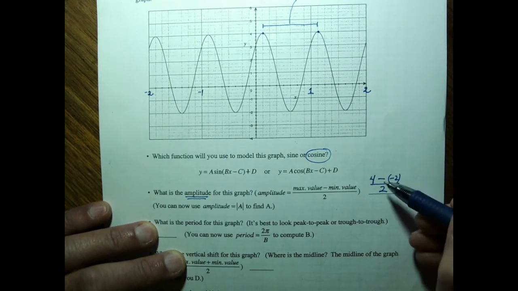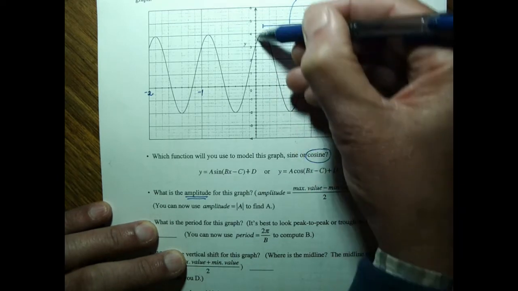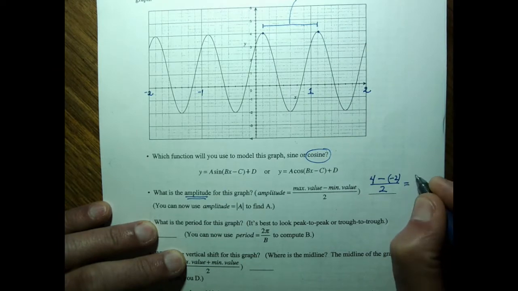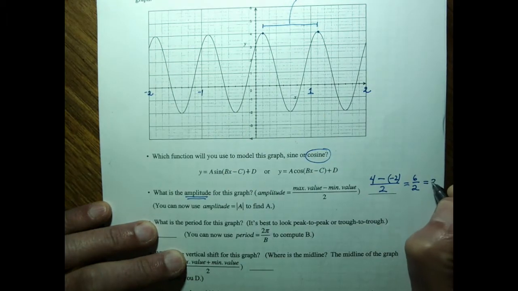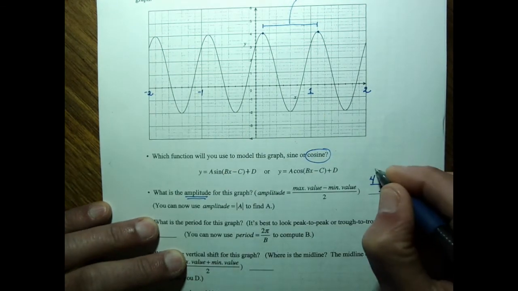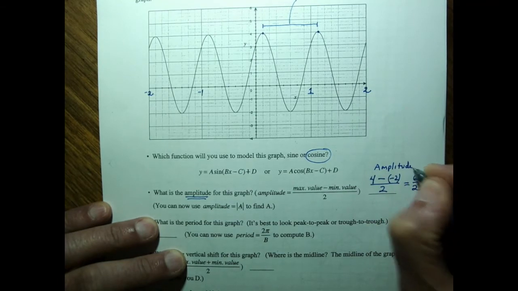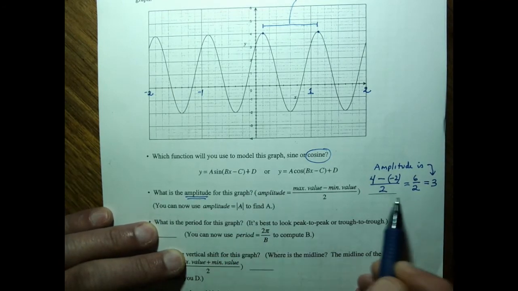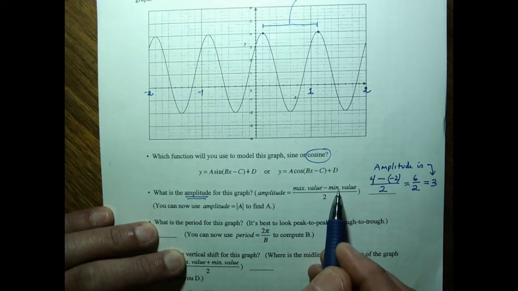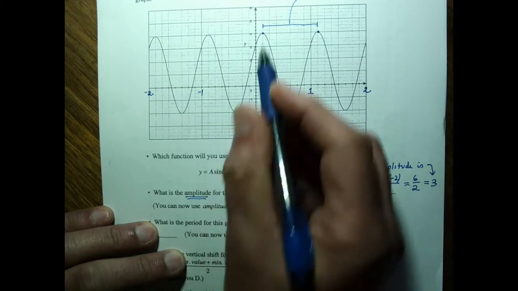What that does is 4 minus a -2 measures the total height of the wave. 4 minus a -2 is 6. But the amplitude is half of the total height, so 6 divided by 2 is 3. The amplitude is 3.